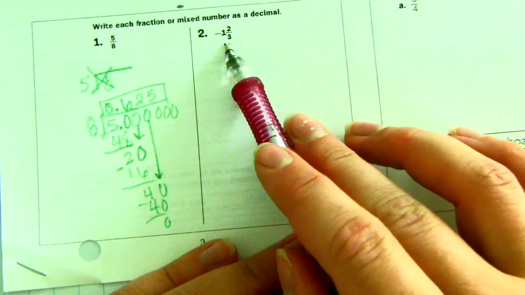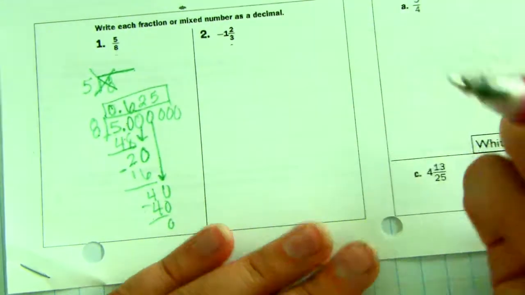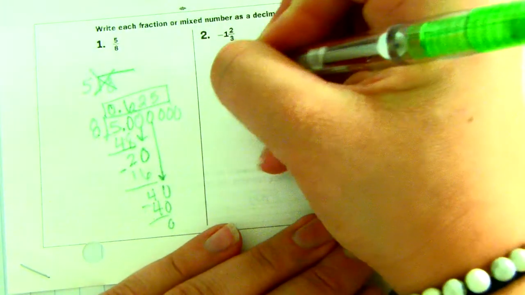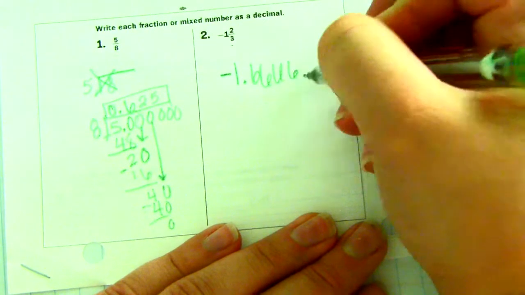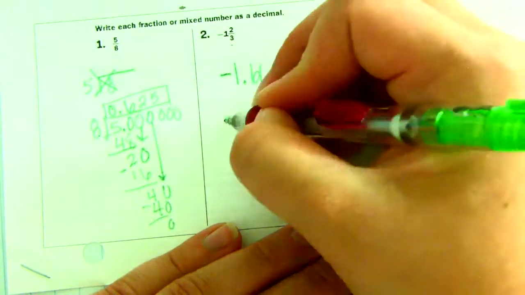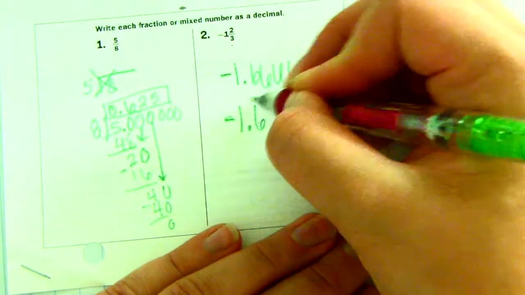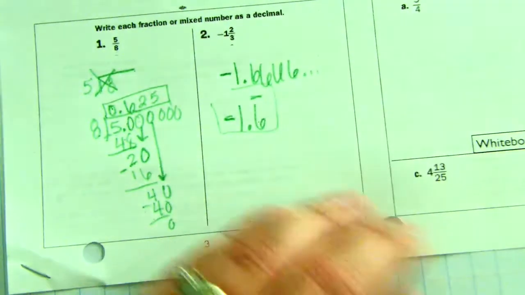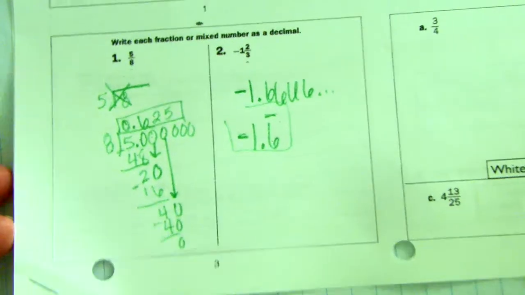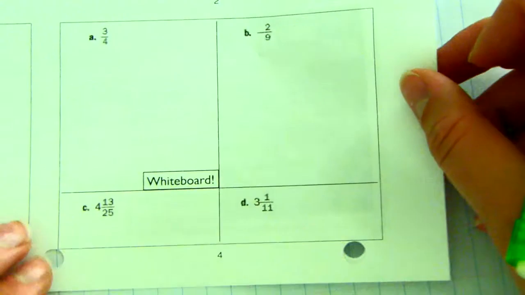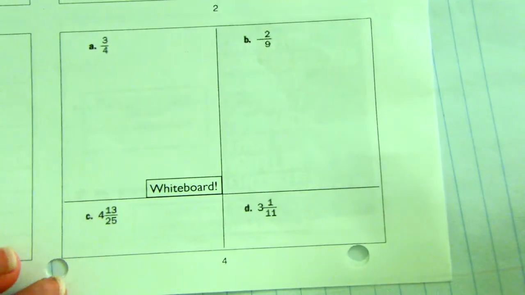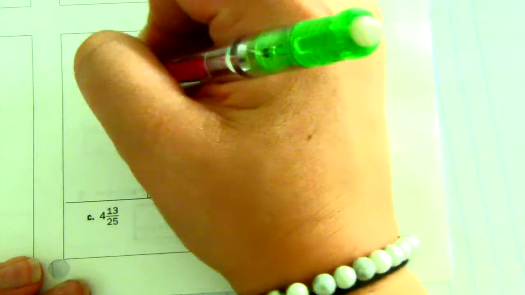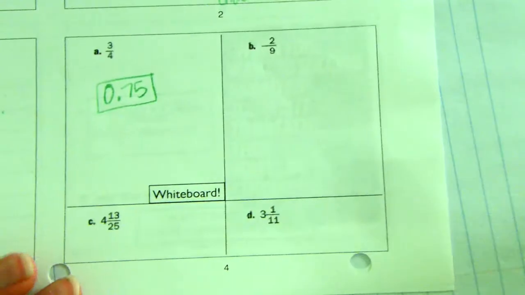Now this one we talked about in class, 2/3. Since I know what that one is, based on what we talked about in class, I can just rewrite that as negative 0.6, repeating. When we use bar notation, we just pick the first digit and put a bar over it. Some of these we're going to know off the top of our head. We don't need to use long division. If we know it off the top of our head, we'll just keep it. We talked about this one in class the other day too, 0.75, 3/4 of a dollar.